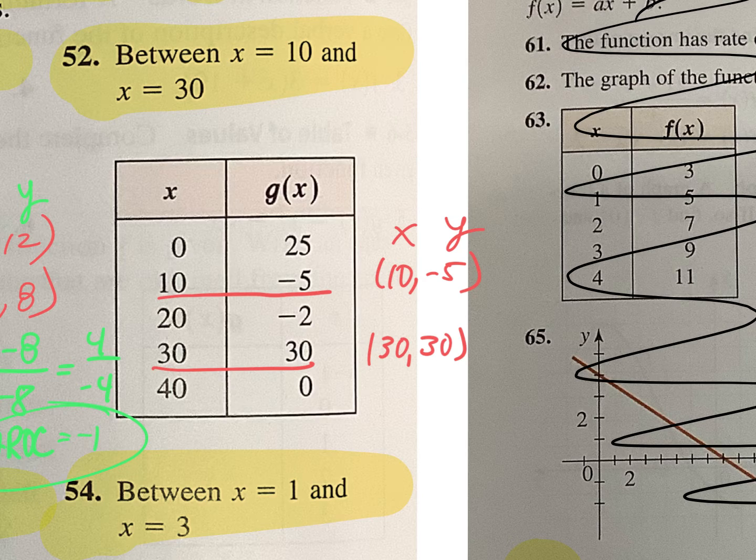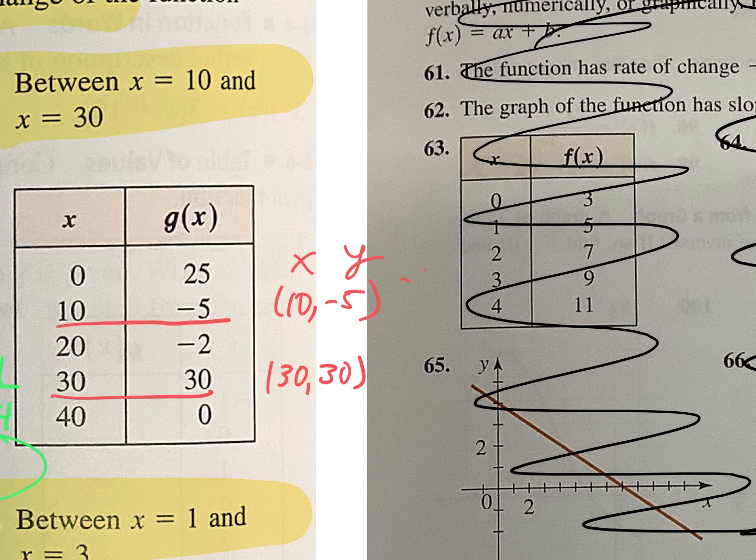So here, I'm going to say negative 5 minus 30. If I put negative 5 first on top, what goes on the bottom? Okay, so 10 minus 30. What's negative 5 minus 30? Negative 35 over 10 minus 30, which is negative 20.